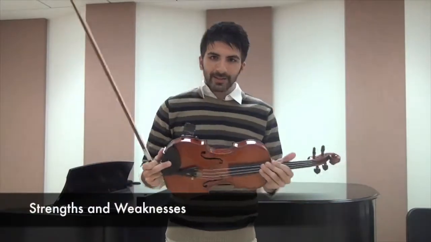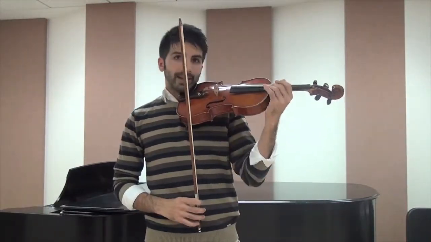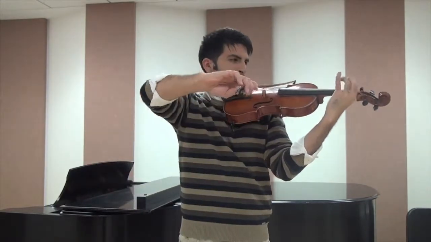We only use a treble clef in the violin. Also, it's really nice to play in C major, A minor, F major, D minor, D major. But it's not a big deal for a violinist to play in the other key signatures either. So violin is a really strong instrument, especially on the G string and E string.